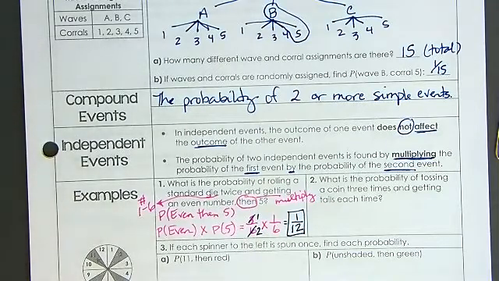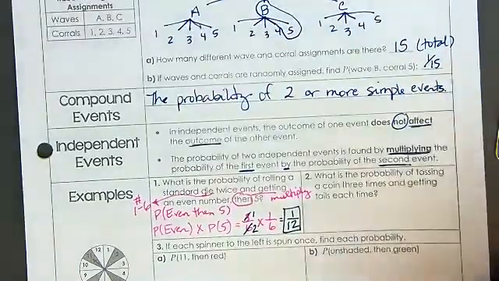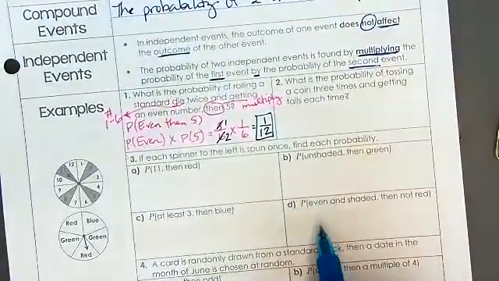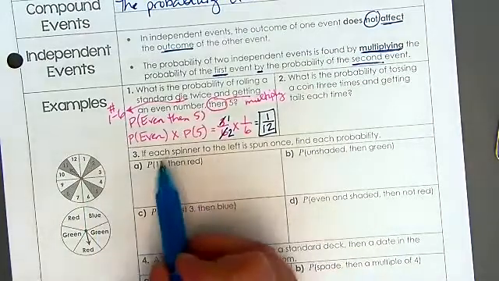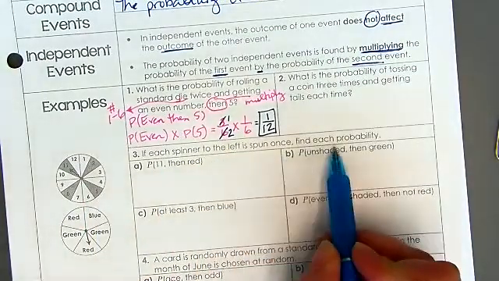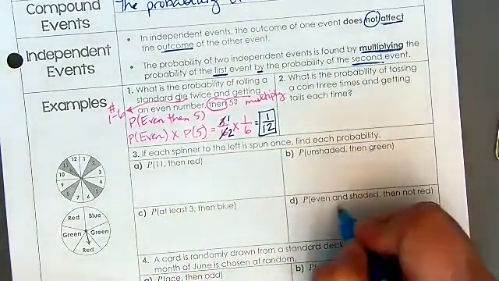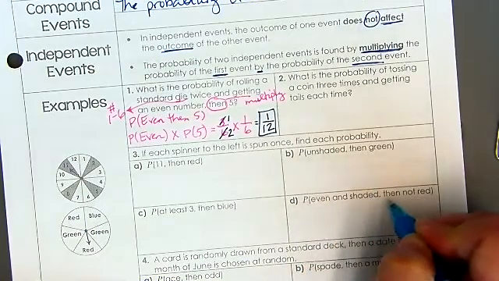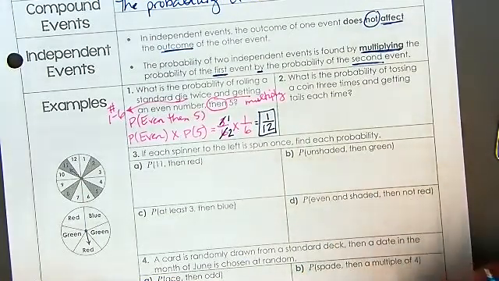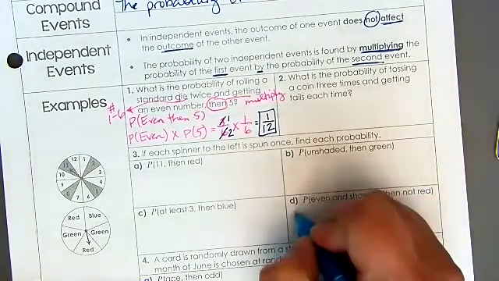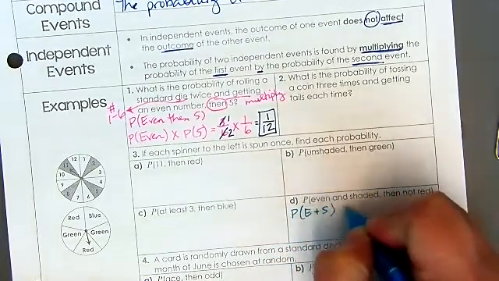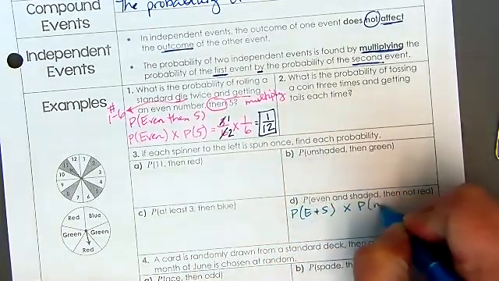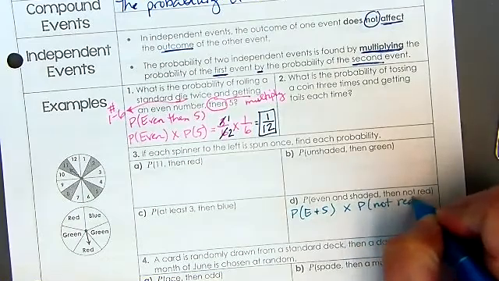All right, we're going to jump down now and look at 3D. For number 3, we're looking at these 2 spinners over here. It says if each spinner is spun once, find each probability. So we have the probability of even and shaded, then the probability of not red. I'm going to have the probability of even and shaded times the probability of not red.